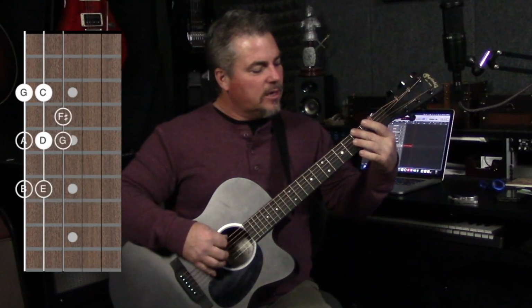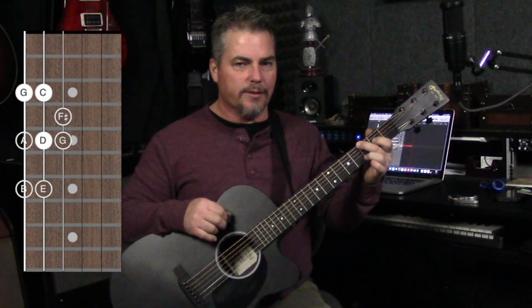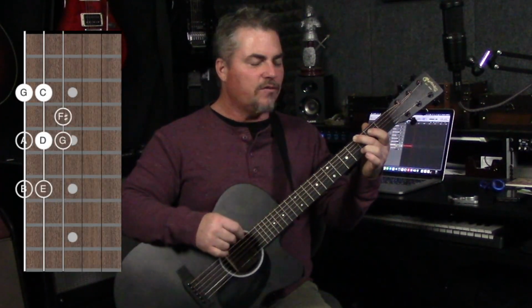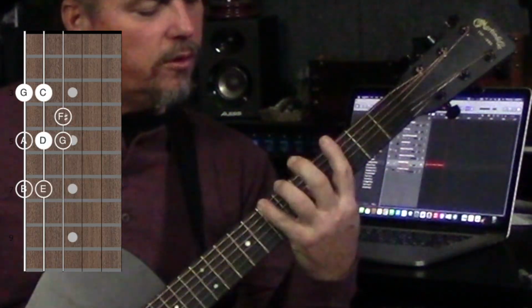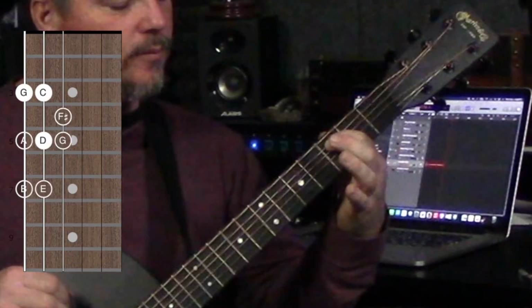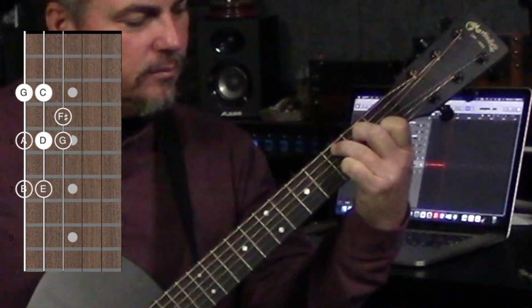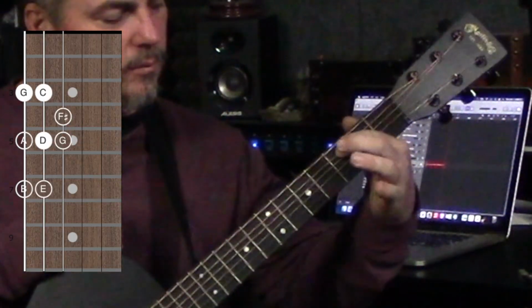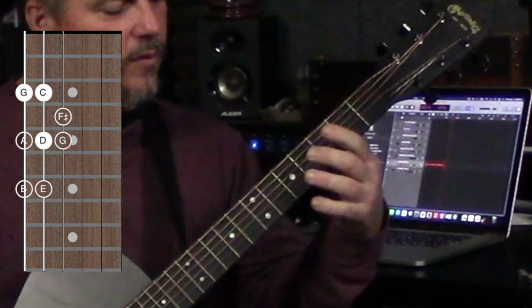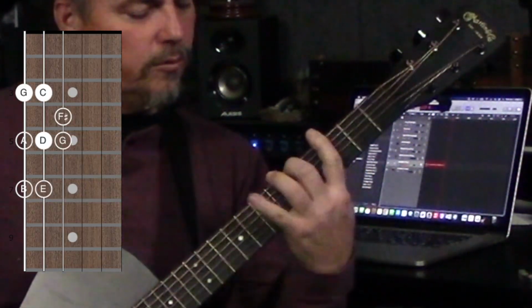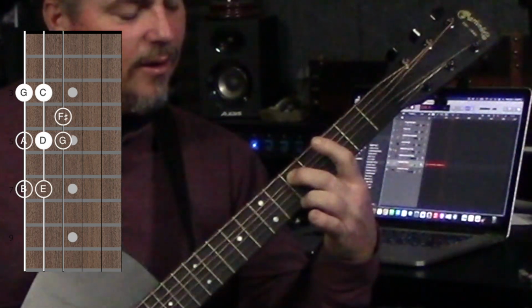So in the key of G, G is 1. We already know that. Let's find out what 4 is. 1, 2, 3, 4. That's C. That's our root note to C. So, 5. 1, 2, 3, 4, 5.